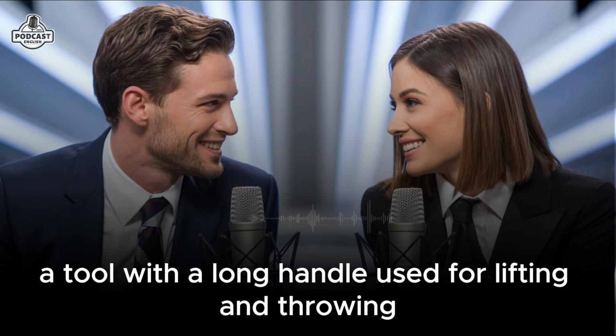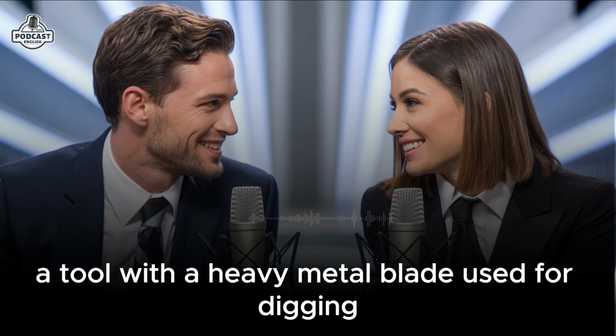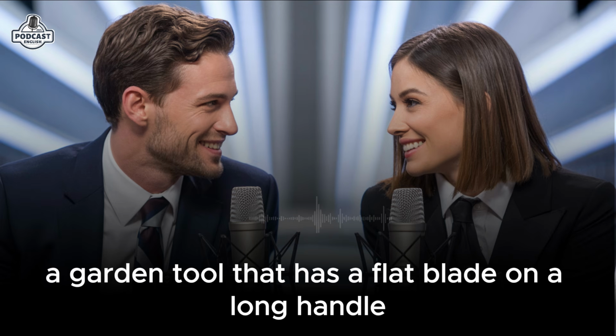A tool with a long handle used for lifting and throwing. Shovel. A tool with a heavy metal blade used for digging. Spade. A garden tool that has a flat blade on a long hand. Hoe.